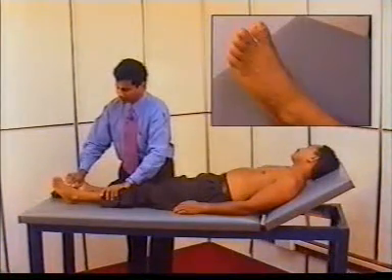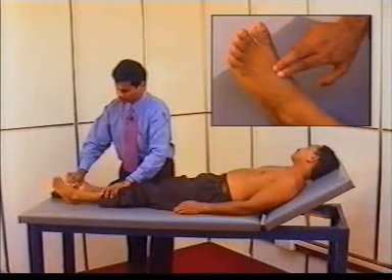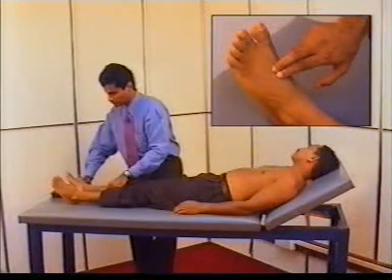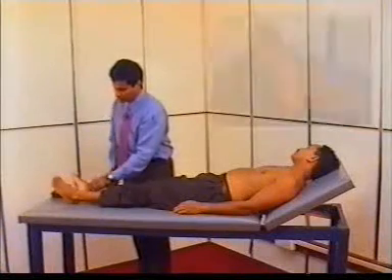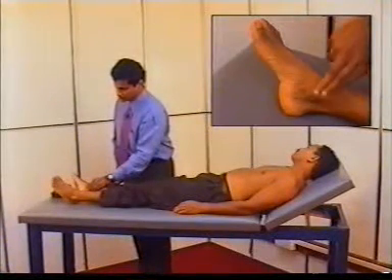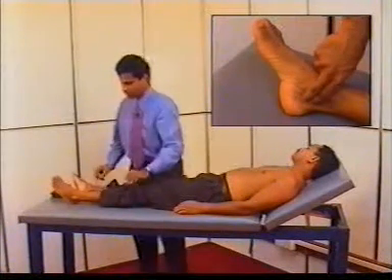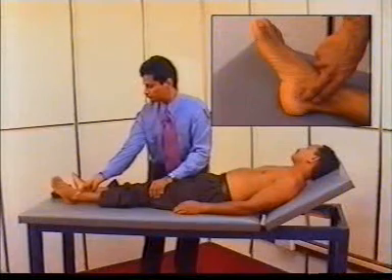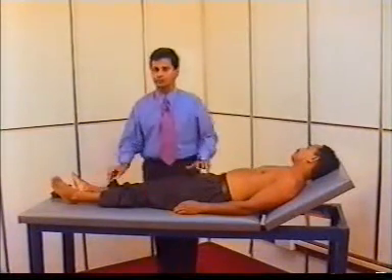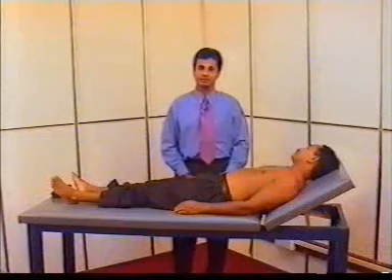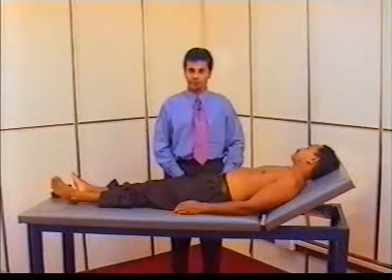Dorsalis pedis, and then posterior tibials. If the patient is hypertensive, you have to look for the radiofemoral delay.